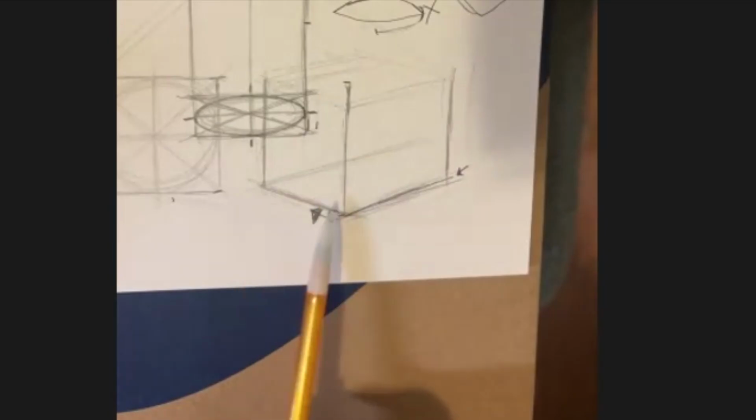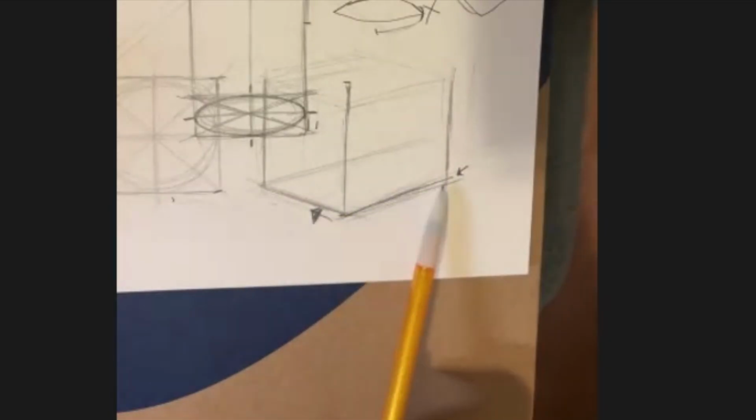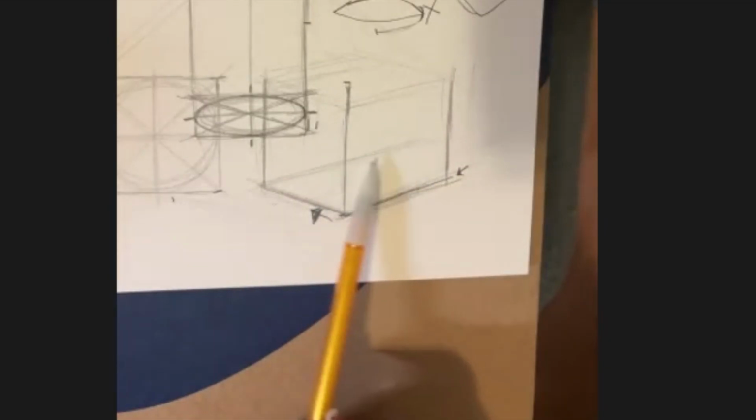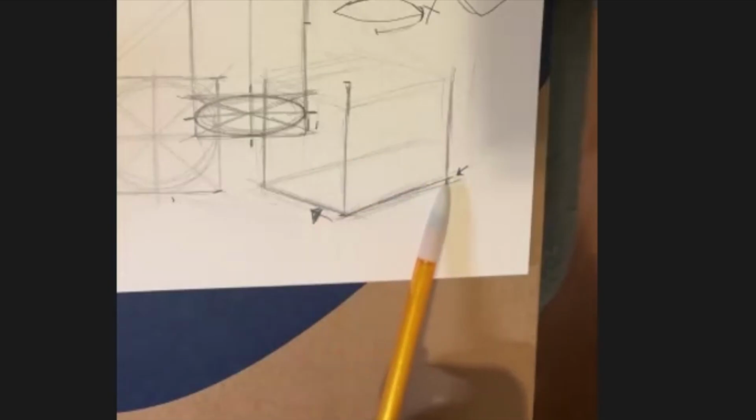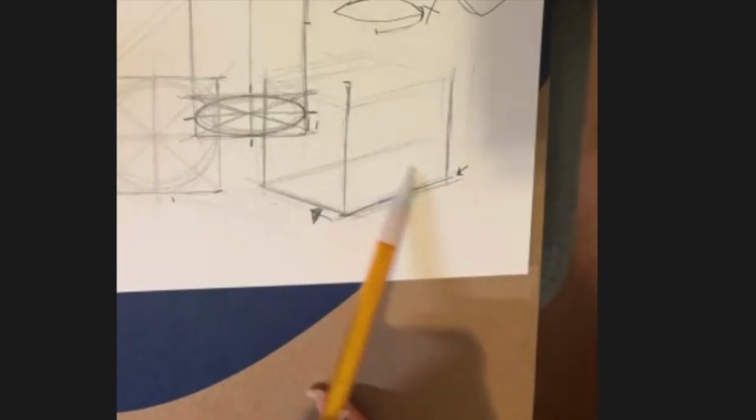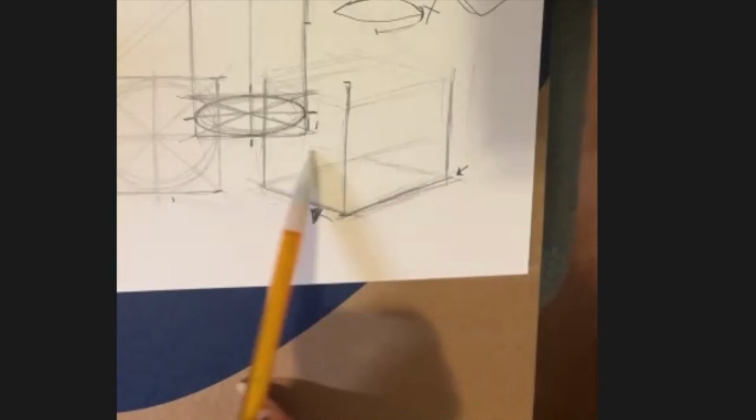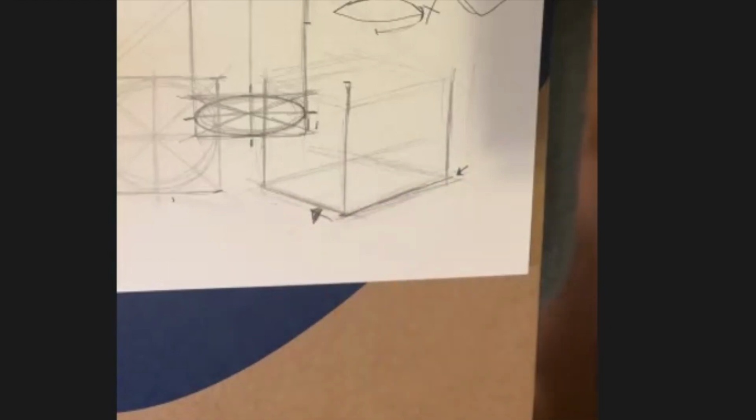Same thing for this line here. I want to make sure that I transfer that line over to this corner, but I want to make sure that it's not parallel, it's converging to that line. So now I just got my bottom plane in.